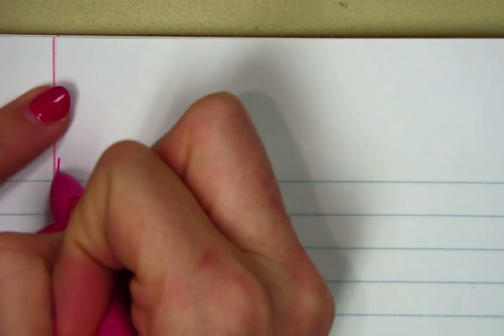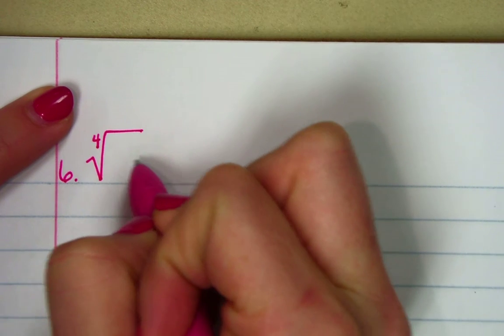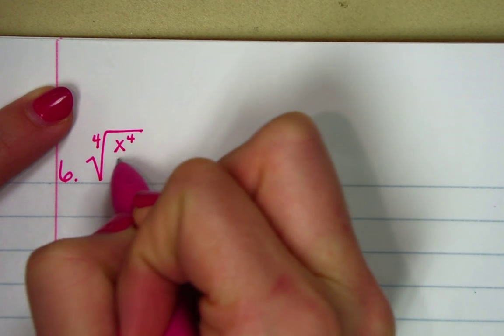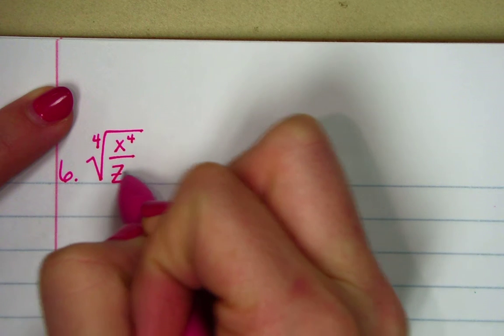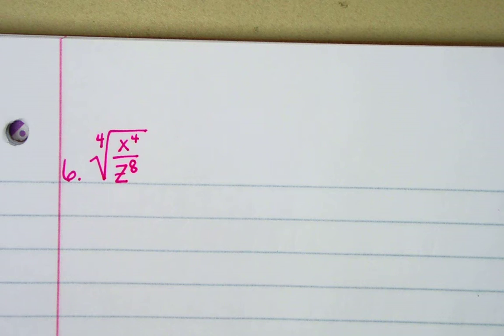Number 6. Sorry, number 6. Fourth root of x to the 4th power, z 8. Okay.